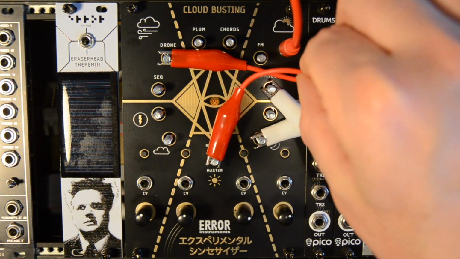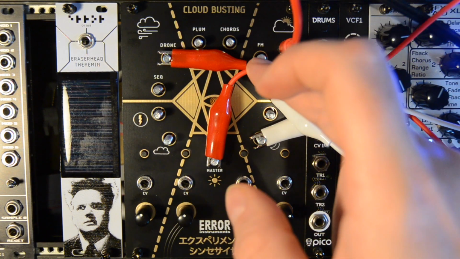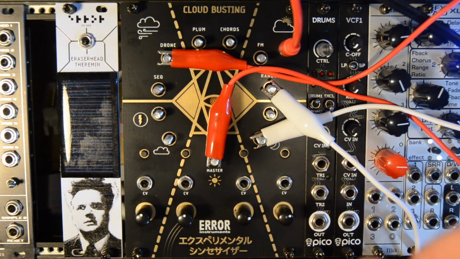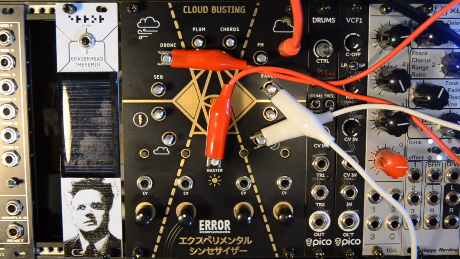And as usual, randomizes between the different voicings of those connections.